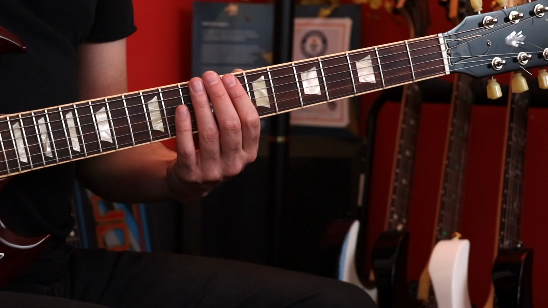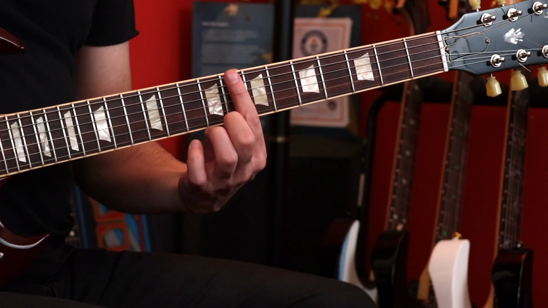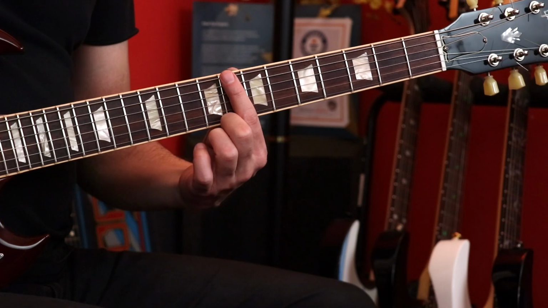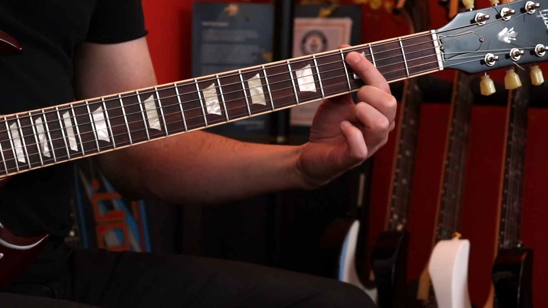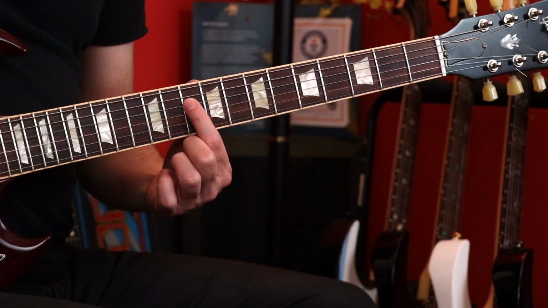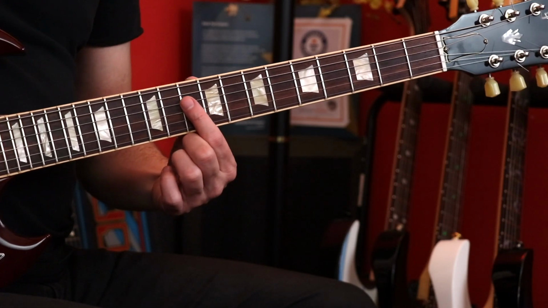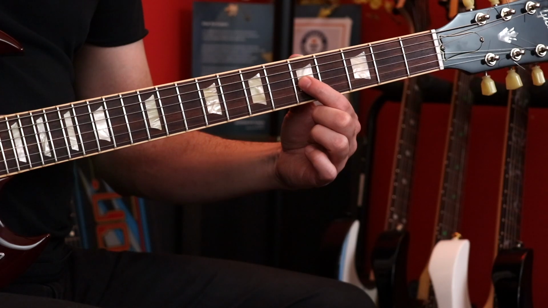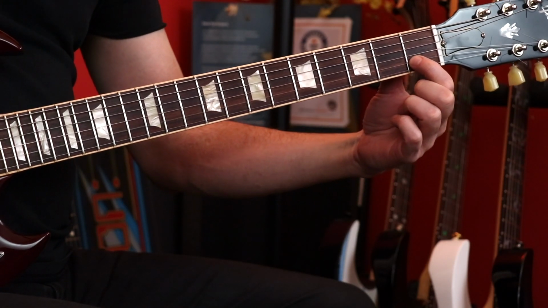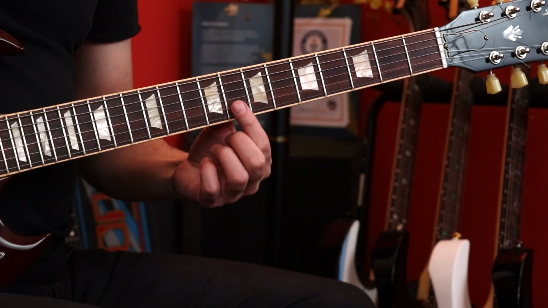Okay, so on the 6th string, let's start off. Remember, it's 8th fret. The next string, 3rd fret. Next string, way up there at the 10th fret. Next, 5th fret. Your vision will start to happen now. You're going to have new fretboard vision. Next string, 1st fret. And the last string, back to the 8th fret.